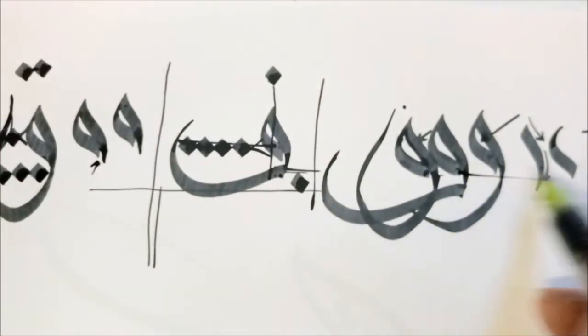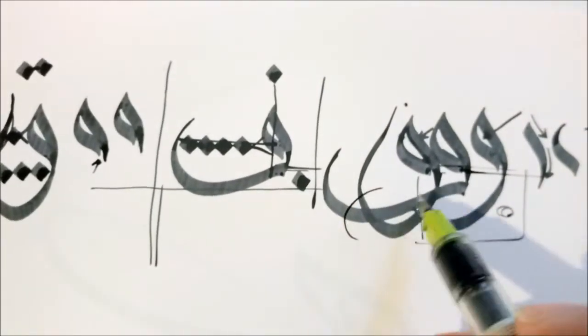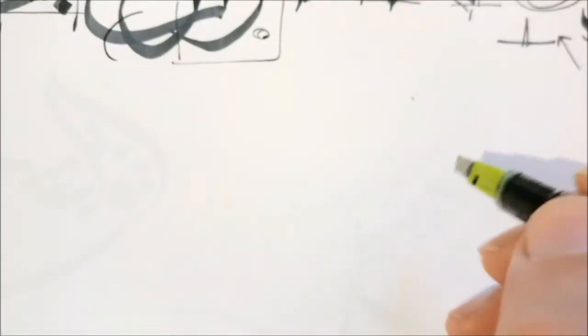Now, as we can see, the Waw is basically a Ra, so go back to the Ra lesson and see how you could make this one. And for the Fa, it's a Ba, and for a Qaf, it's a Noon cup. Now, what about connection? When we connect a Fa or a Qaf, basically we do the same thing. We don't change anything about it, it's just the letter that follows it.